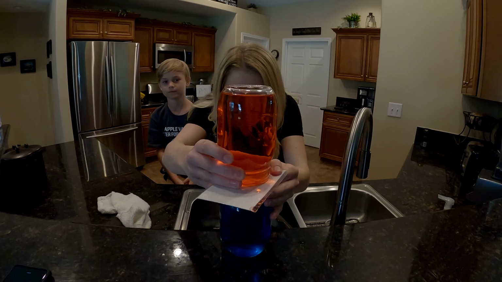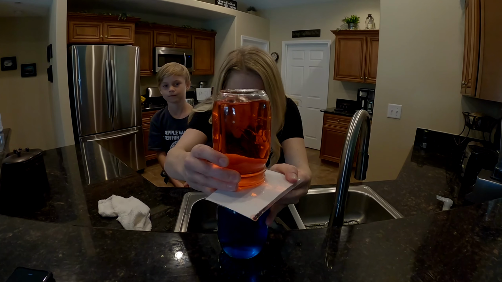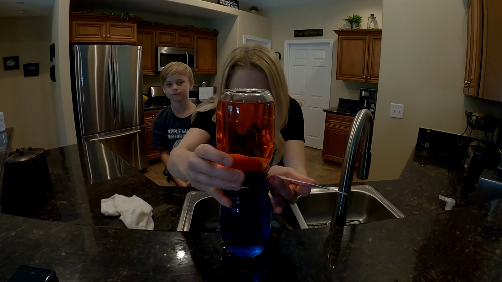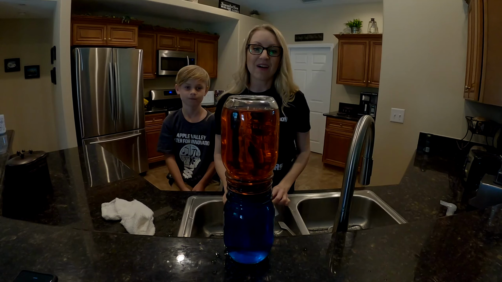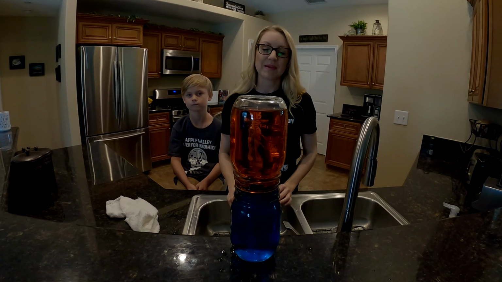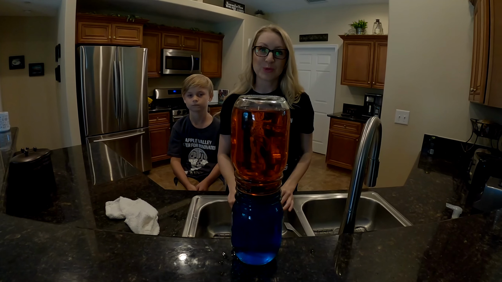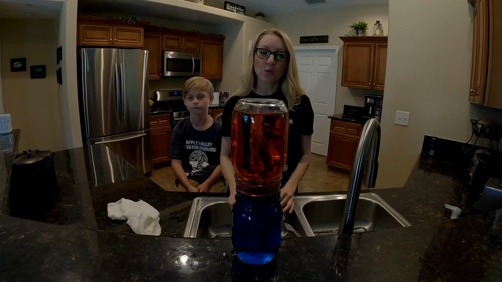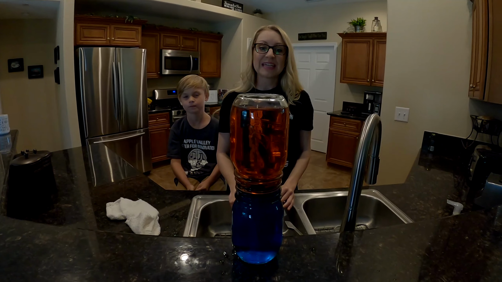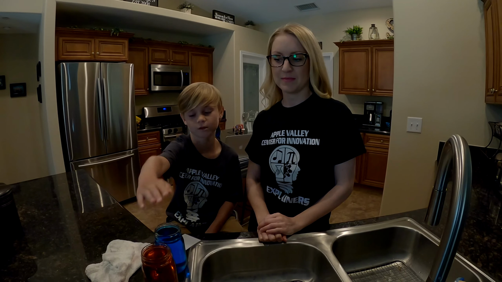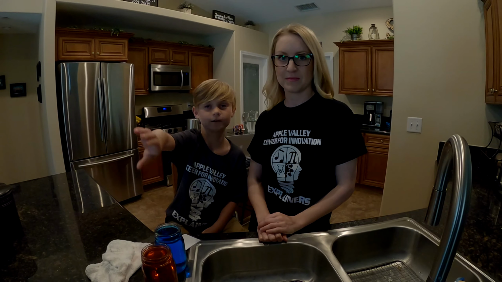As you notice, the hot water and the cold water do not mix. The cold water is more dense than the hot water, so the cold water stays on the bottom and the hot water stays on top. Now try this by flipping it around. Folks, now we're gonna try this again with the hot water on the bottom and the cold water on top.